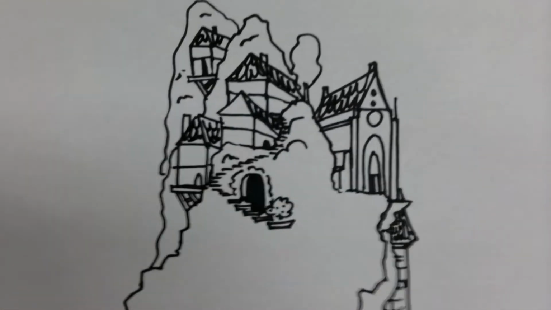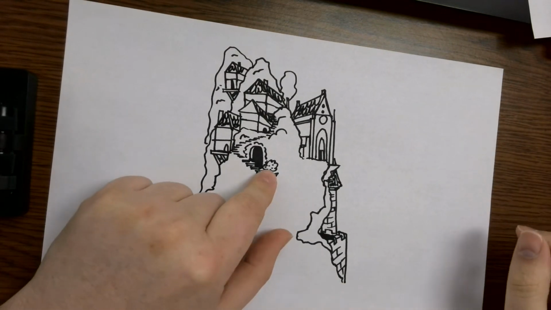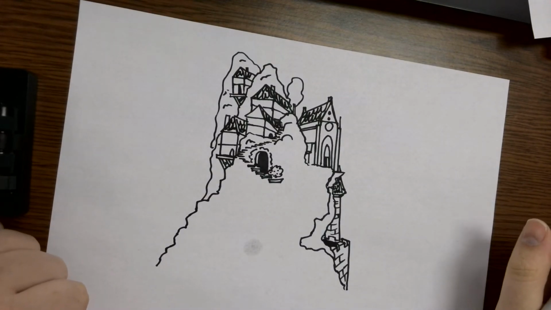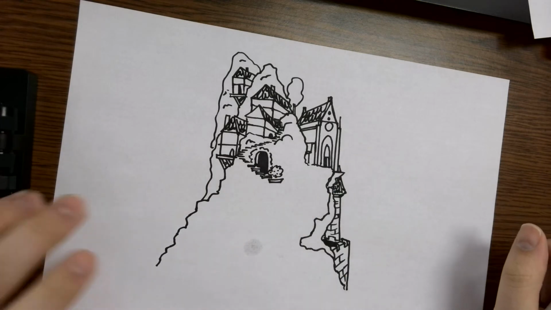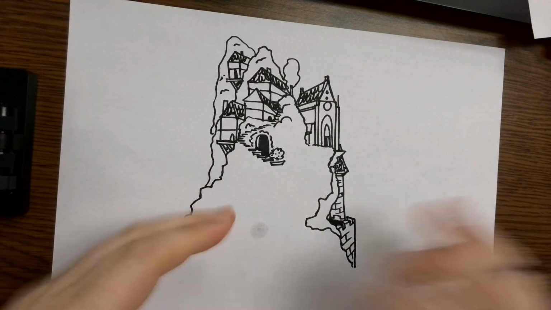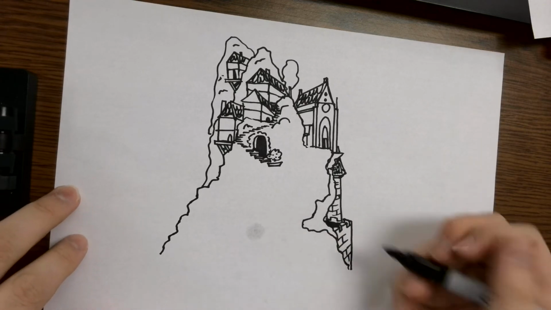Now, this is one cliff. And we've got a stairway, a hidden cool cave, and we've got a berry bush, a chapel. But what else could we add to this? Well, you've got a lot of room. We should fill in some things down here that are just whatever you want. Maybe another part of the castle.